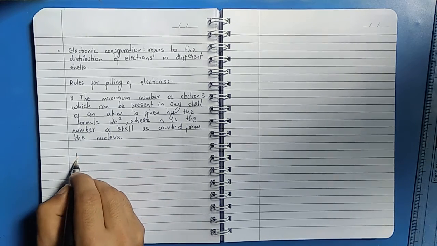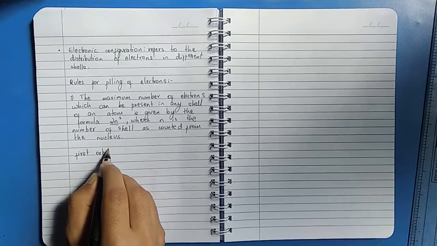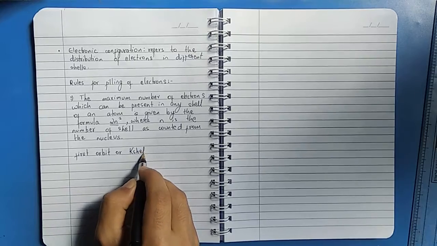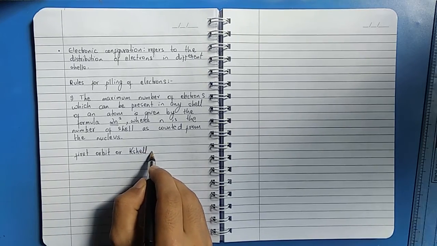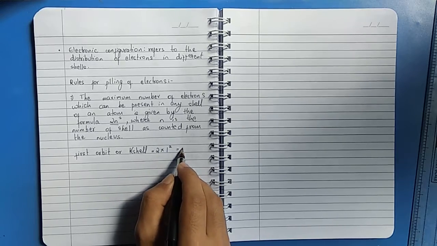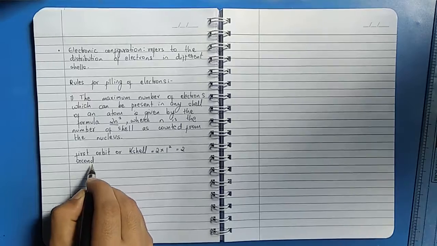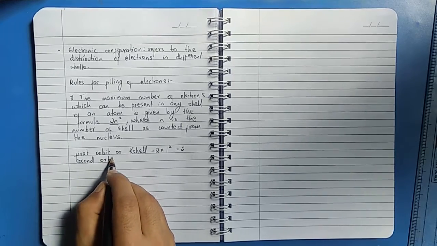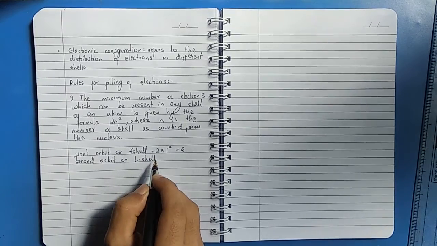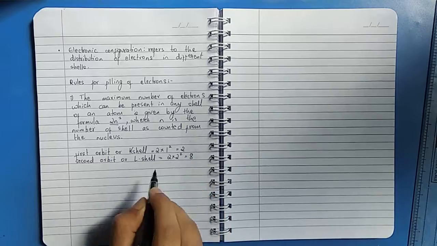So first orbit or K shell will have 2 into 1 square, which is equal to 2. Second orbit or L shell will have 2 into 2 square, that is equal to 8.